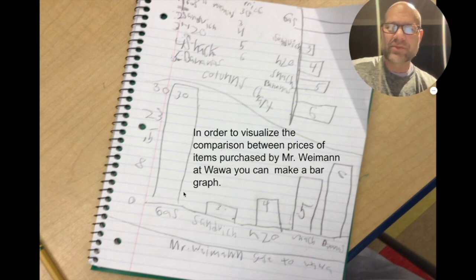And how do you do that? How do you see how much things cost? Well, you can see the numbers, but what does that really mean? What we did was we made bar graphs.